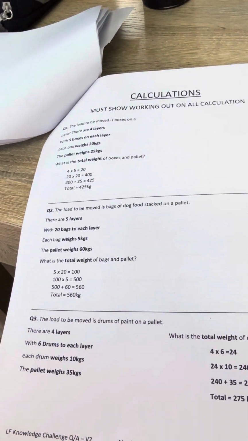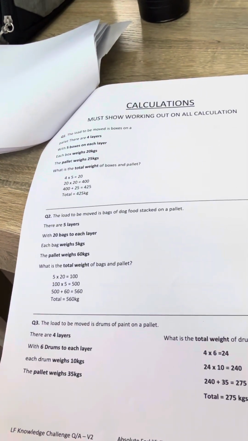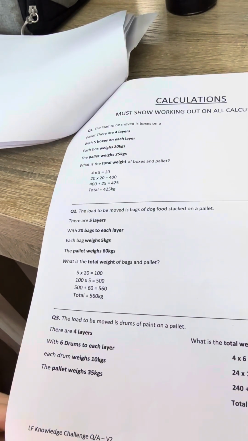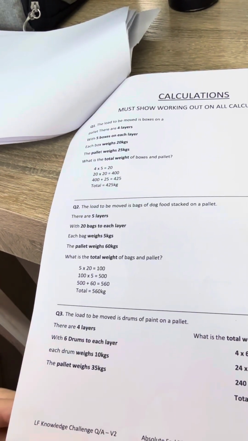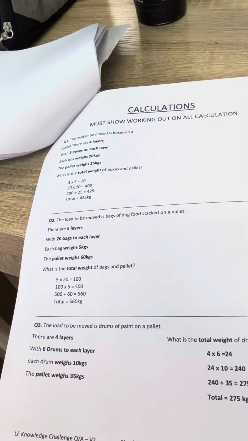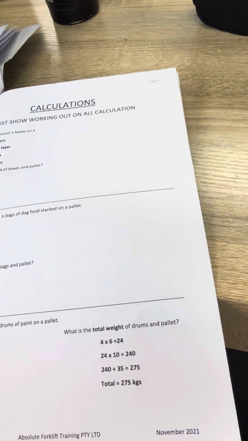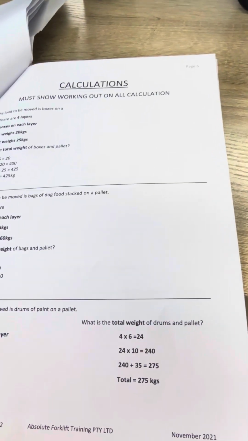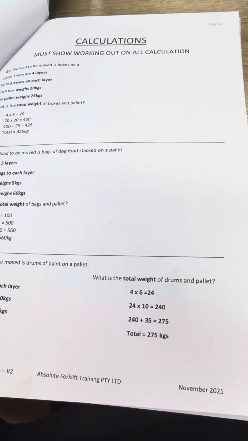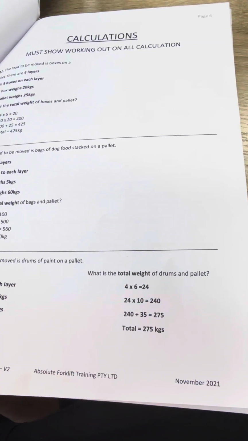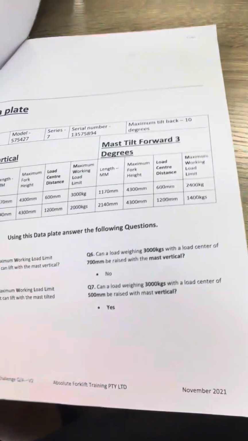The load to be moved is drums on a pallet. There are 4 layers with 6 drums on each layer. Each drum weighs 10 kilos. The pallet weighs 35 kilos. The weight of the drums and the pallet is 4 times 6, 24. 24 times 10 is 240. 240 plus 35 is 275, total 275.